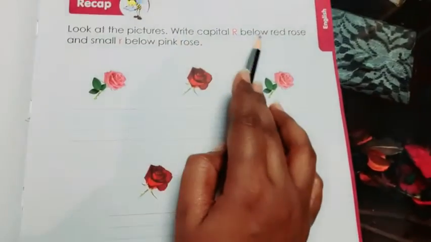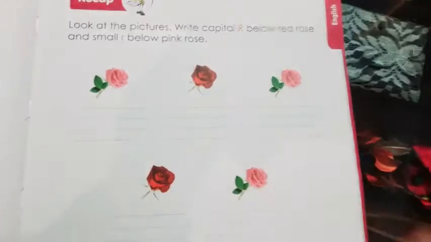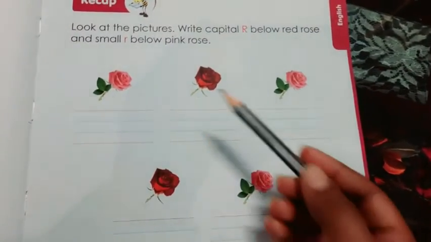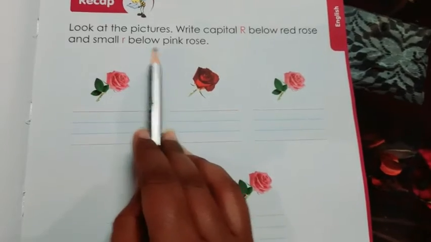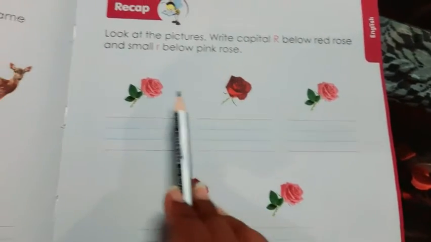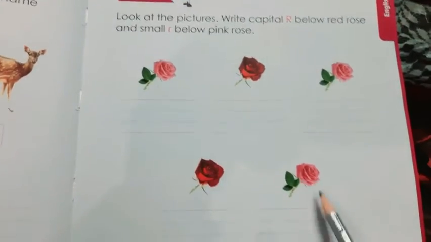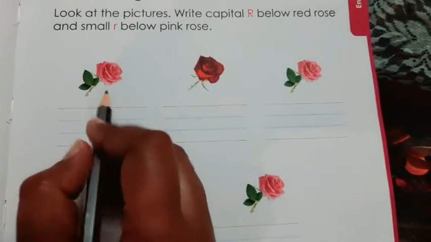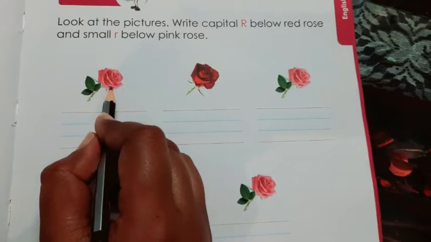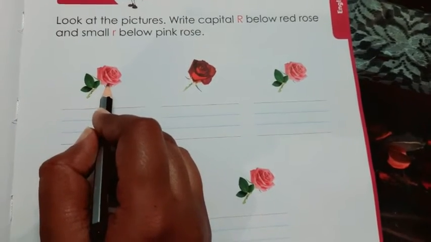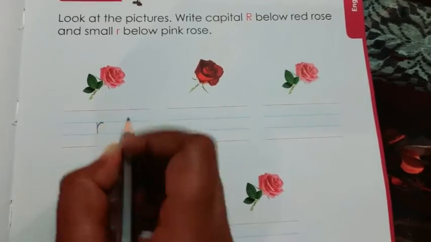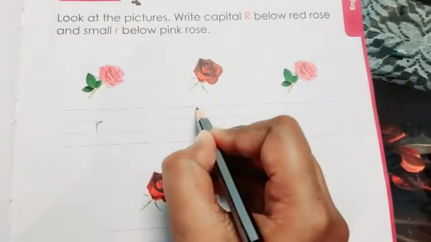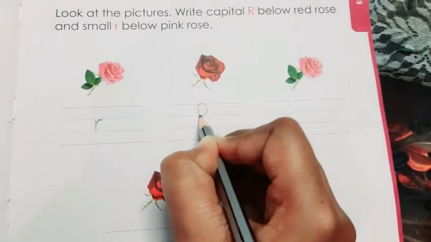Write capital R below the red rose. Okay, so we have to write capital R below the red rose and write small r below the pink rose. Fine. So let's do it. Now tell me, which rose is this? Red or pink? It's pink. So we will write small r. And for red rose, we will write capital R.